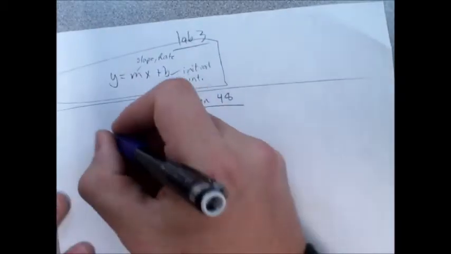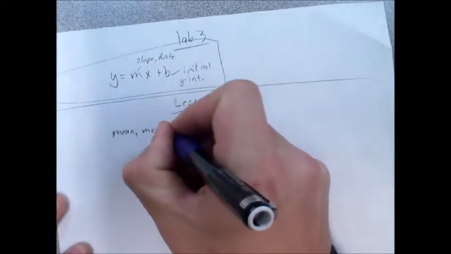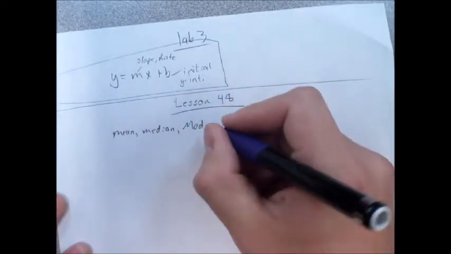We are analyzing measures of central tendency. I know that sounds like a foreign word, but it's stuff that you've been doing for a while. It's mean, median, mode, and we'll even talk about range a little bit. But for the most part, the measures of central tendency for right now are mean, median, and mode. We'll get into standard deviation and stuff like that later.